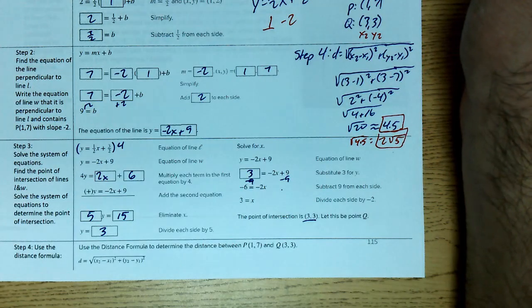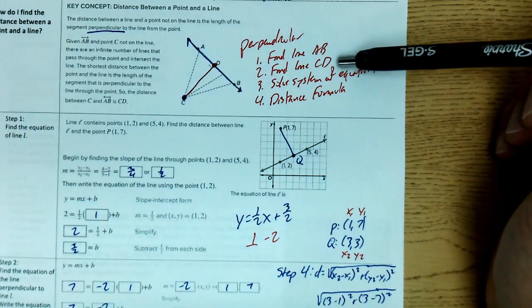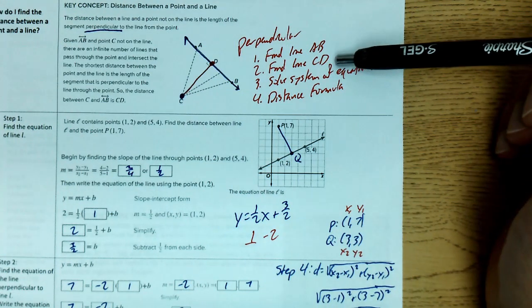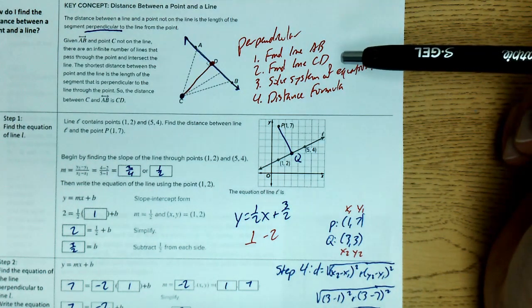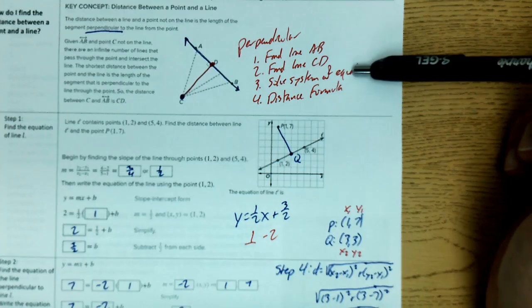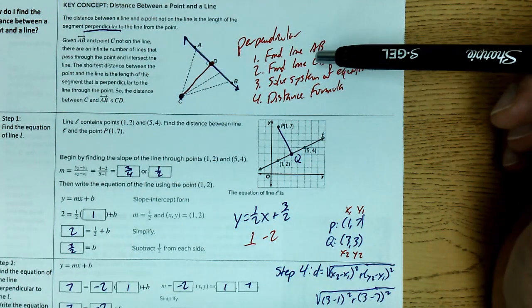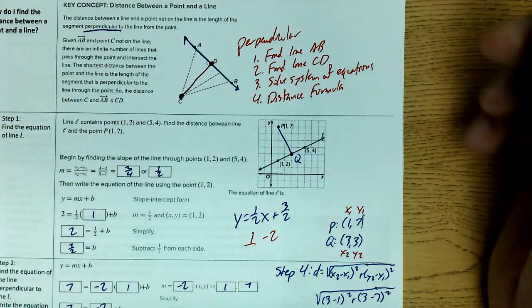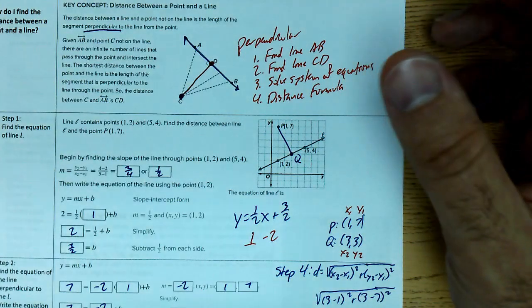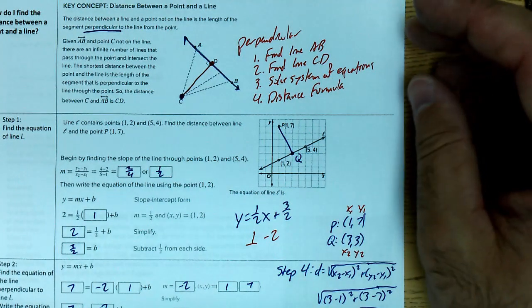Find the equation of the original line. Find the equation of the line that is perpendicular. Solve the system of equations using those 2 equations, and then use the distance formula. A lot of steps, but we can get it done.